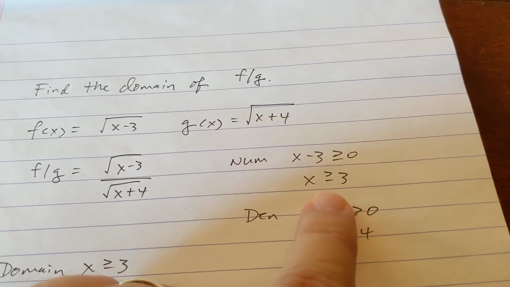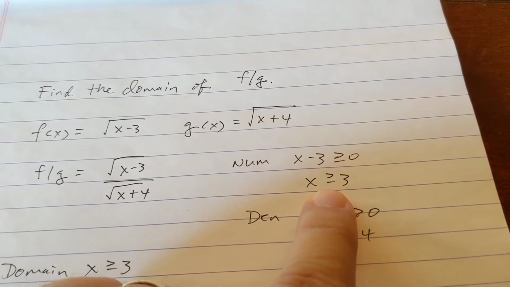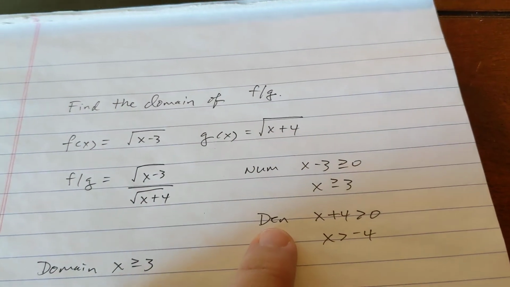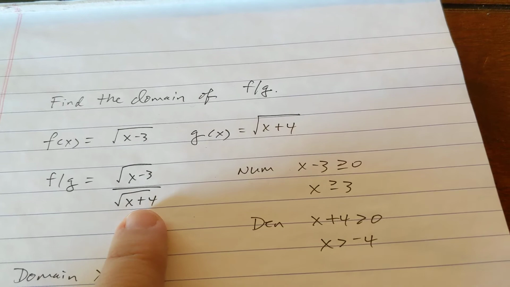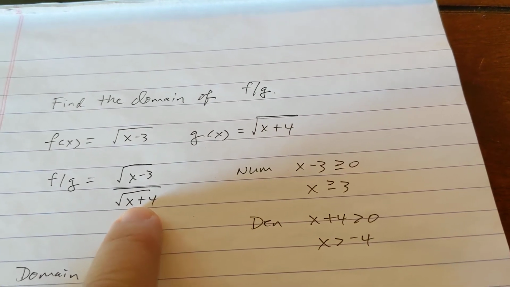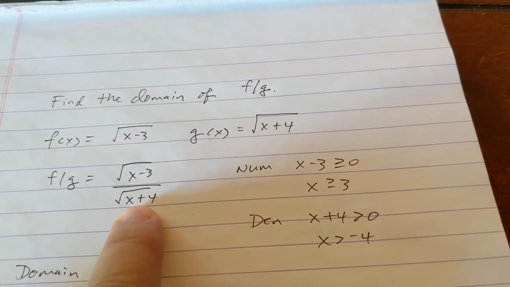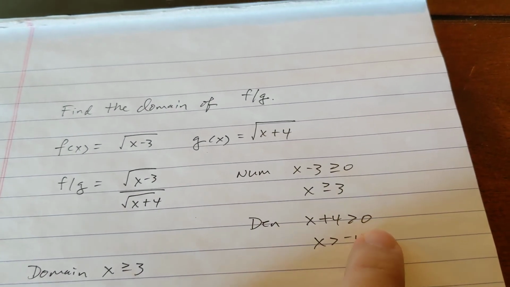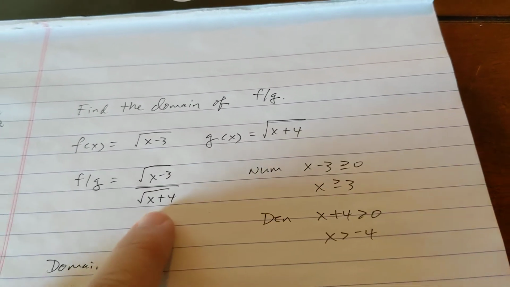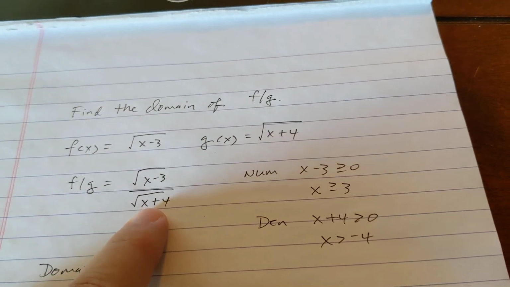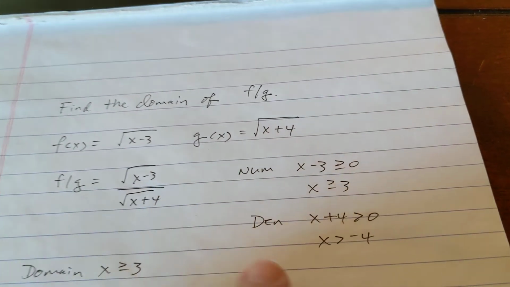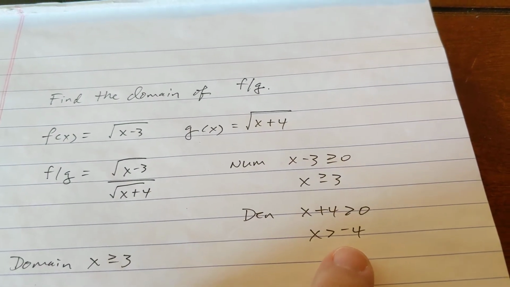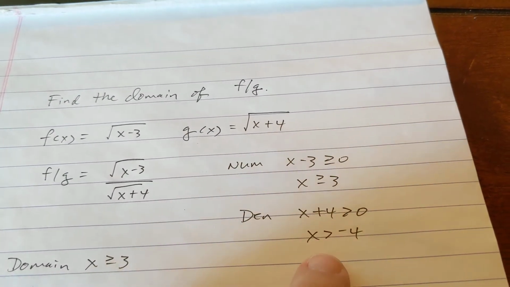But you can't take the square root of a negative number in the real number system. So the restriction on the domain is that x has to be greater than or equal to 3 for the numerator. Now let's consider the denominator, the bottom. Well, you can't divide by 0 and you can't take the square root of a negative number. So I'm going to say x plus 4 has to be greater than 0. In this case, it can't be 0 because this is in the bottom position and you can't divide by 0. That would yield that x has to be greater than negative 4. So I have these two things going on.